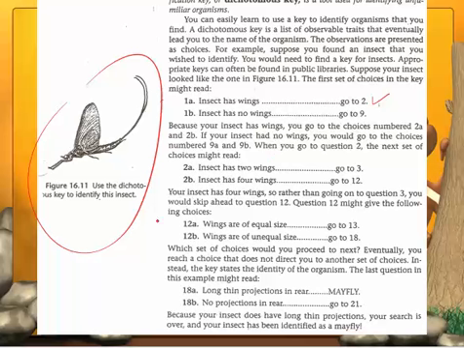Our insect actually has 4 wings. I don't know if you can see them, but you see these 2 here, and there's another little one. Hold on. There's another little one right there. So it has 4 wings. So rather than going to question 3, where are we going to go? That's right, to question 12.